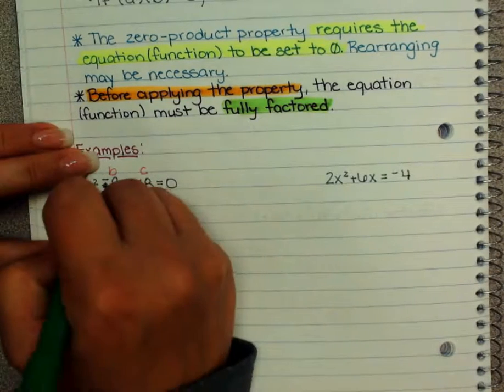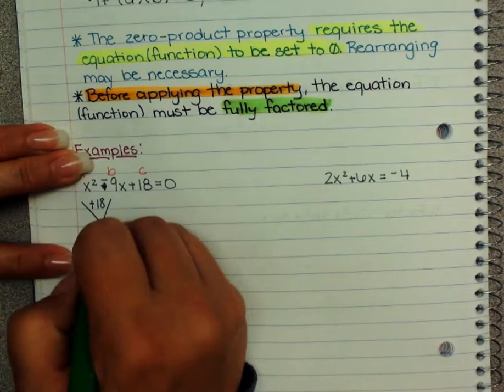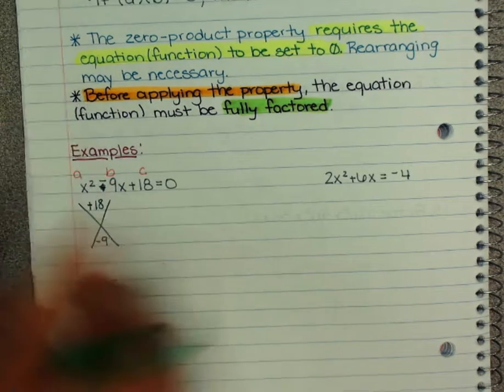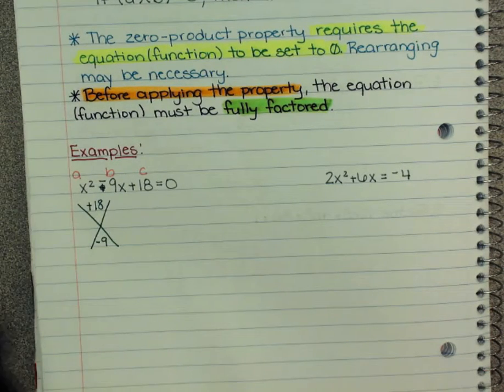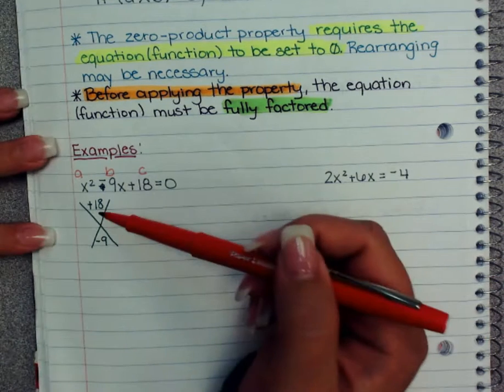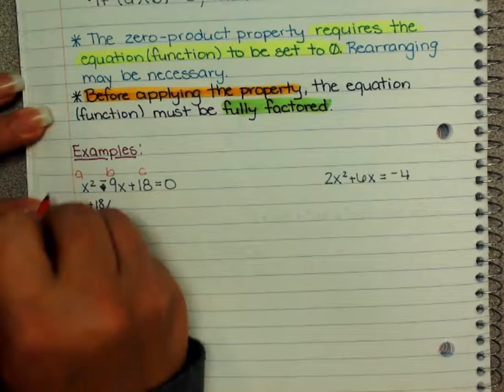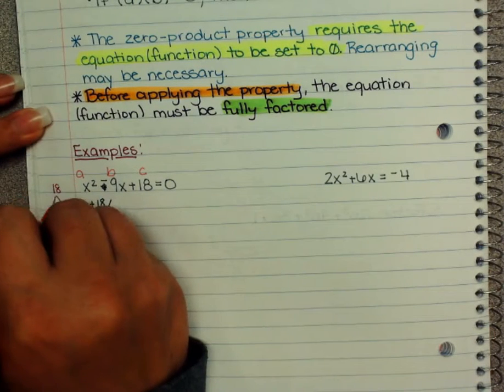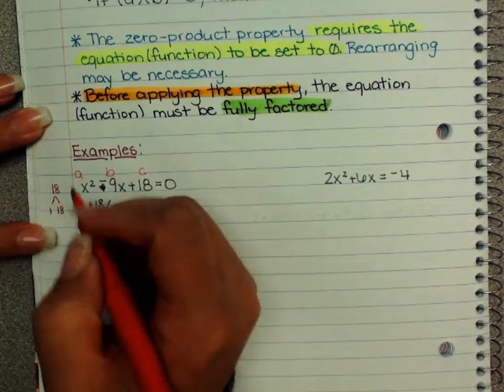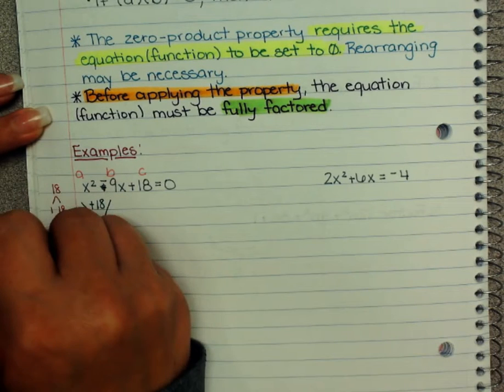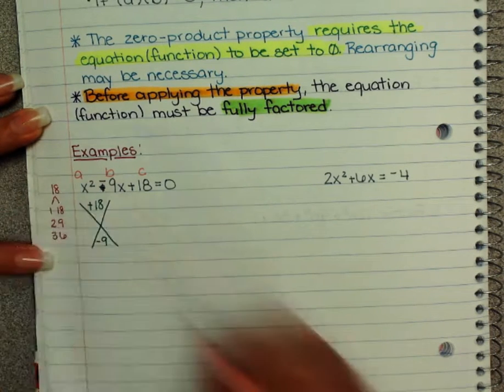C is at the top, so we get a positive 18. B is at the bottom, so we get a negative 9. Okay. And when we're factoring, we factor 18. So we now know the factors of 18. So if I look at 18, I get 1 and 18, 2 and 9, and 3 and 6.